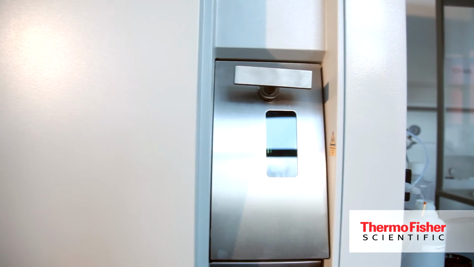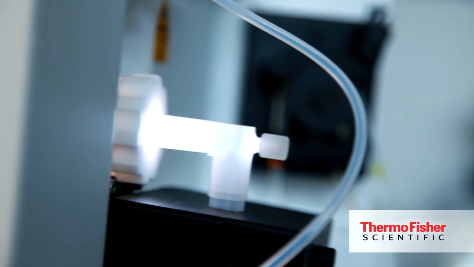ICP-MS, on the other hand, has a higher detection sensitivity and can therefore go lower. And in my recommendation, it would be the more future-proof choice if you want to select an instrument to go for. It's basically all about validation of the method.